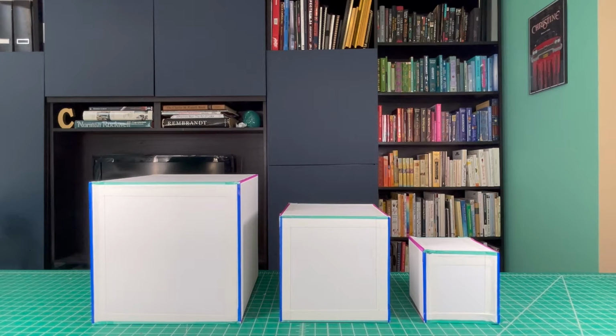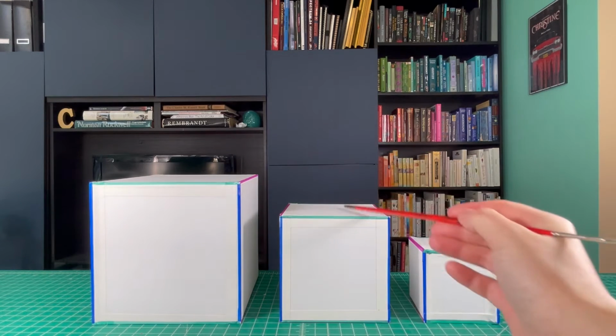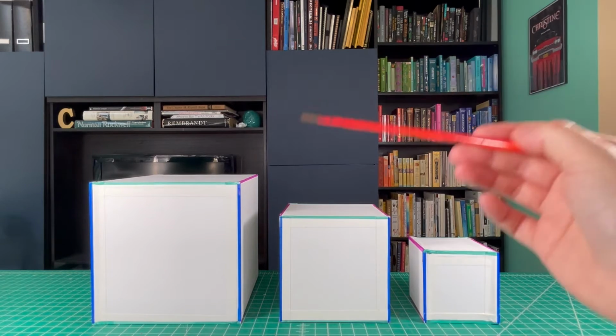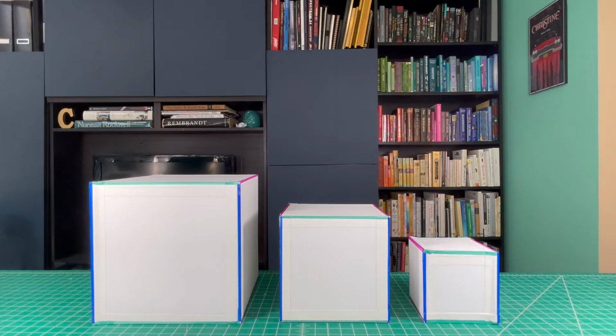Hello everybody. So let's talk about one-point perspective. And the best way to do this is by seeing it first. I have set up this room with 3 cubes in one-point perspective, along with the background, all in one-point perspective. And to make this easier for us, I have color-coded the edges of my cubes here.